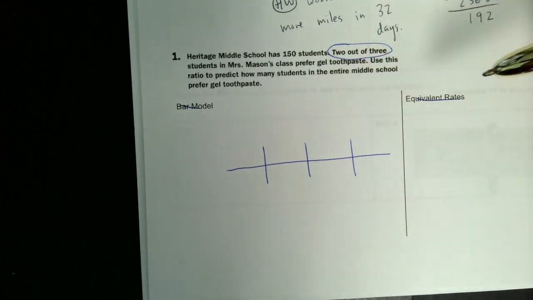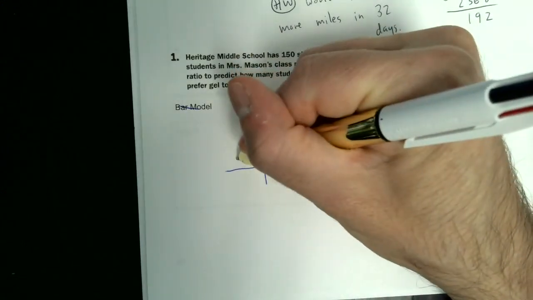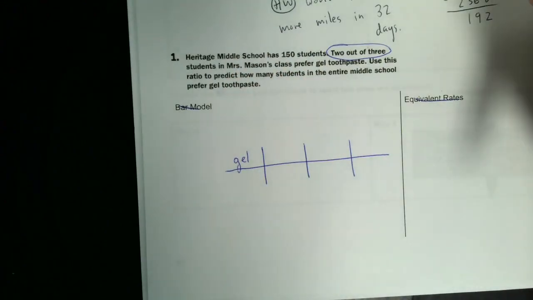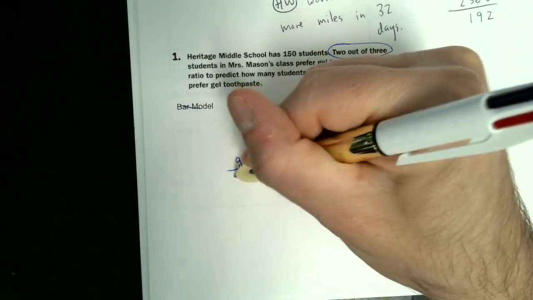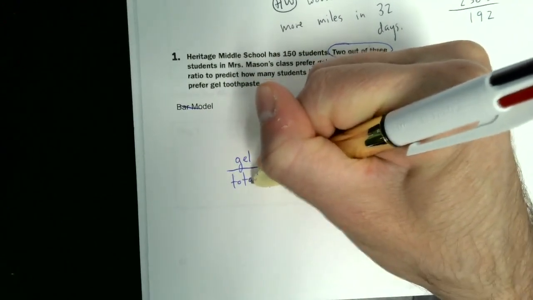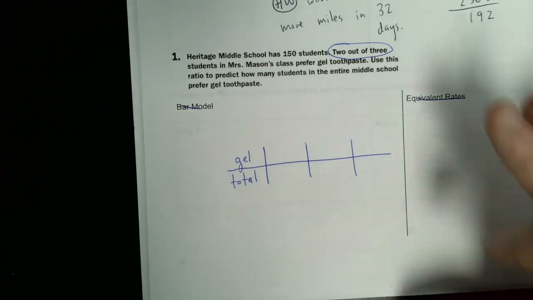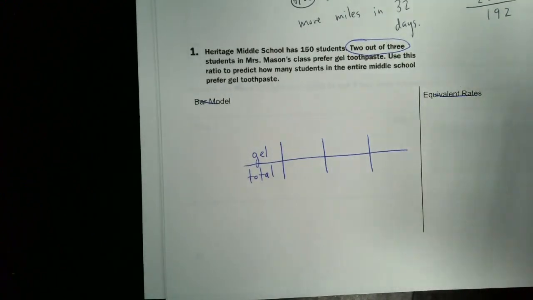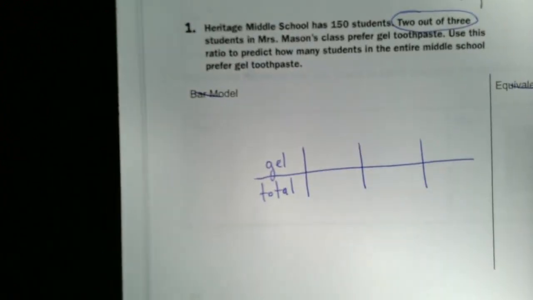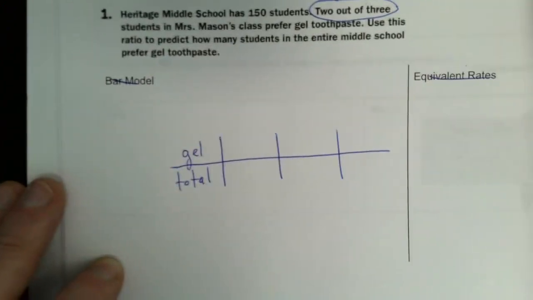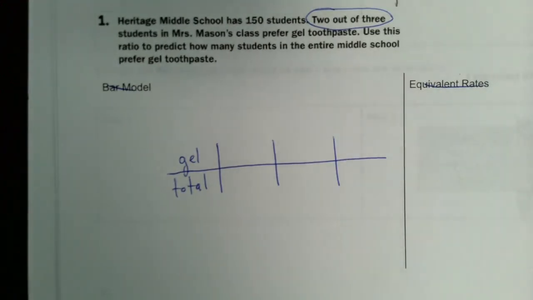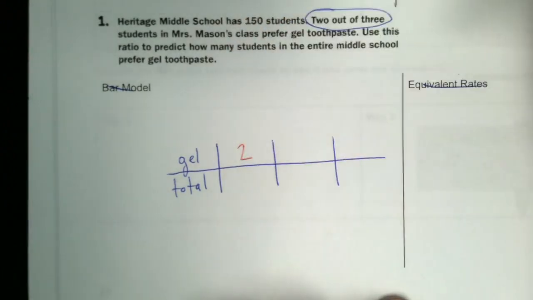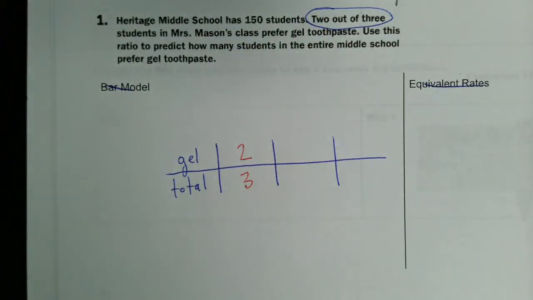So this one's a little hard to decipher, but the label on top would be the gel toothpaste people. And the number on the bottom would just be total. Okay. So we have gel people, we have total people. Just going to zoom in on this, there we go, just to get a better view of the ratio table. All right, so the ratio they give us, again, is 2 out of 3. So 2 people prefer gel out of 3 total people. And what we're trying to do is predict how many people in the entire school would prefer gel.